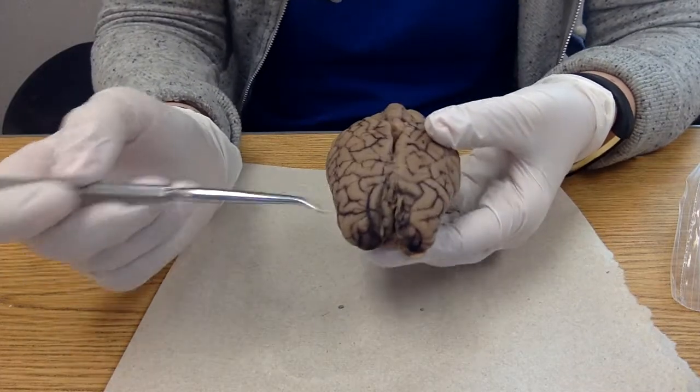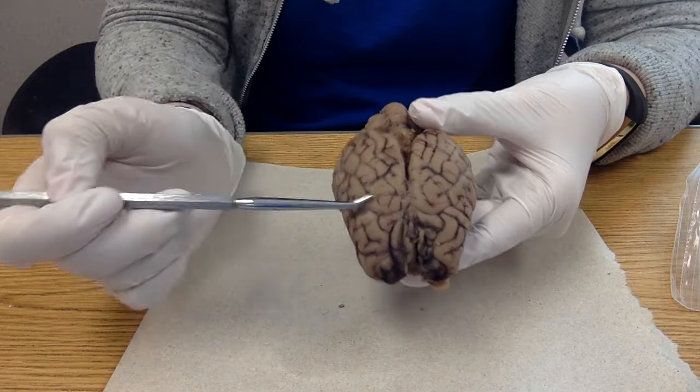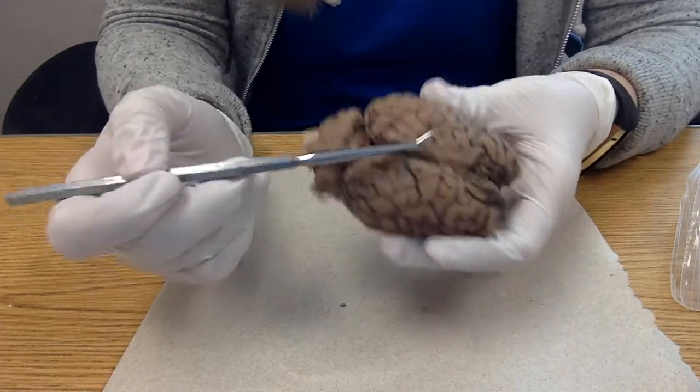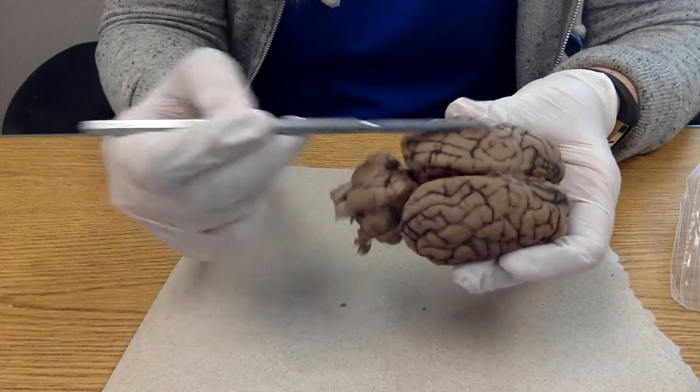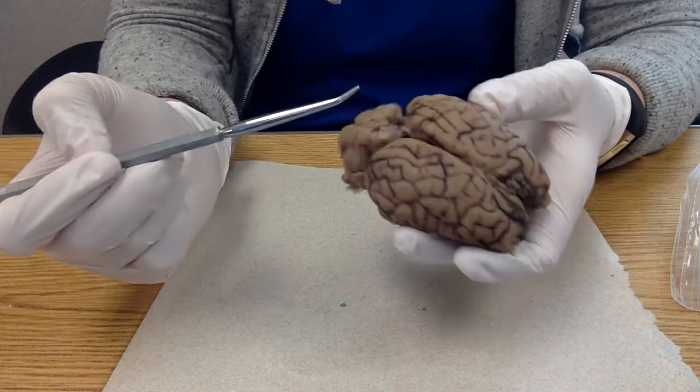So with our brain, the first thing you need to know is the cerebrum. The cerebrum is this main portion of our brain. And a lot of times you'll hear people say that your brain's divided into two sections. You have your cerebrum, which is the main portion, and then the cerebellum, which is like the smaller brain.